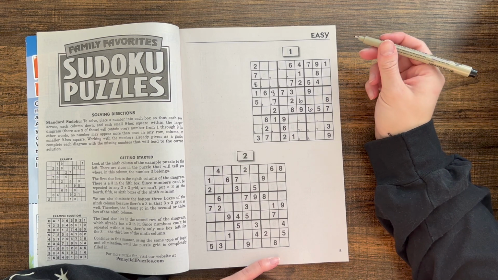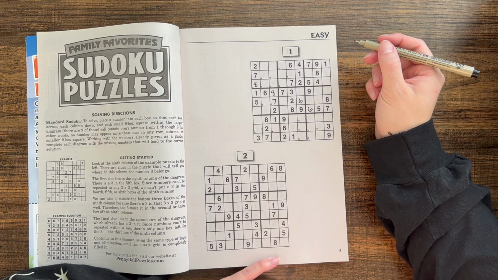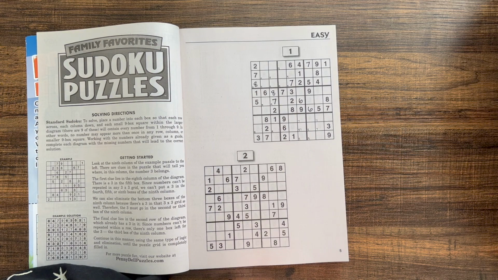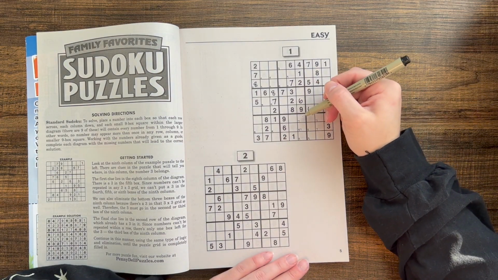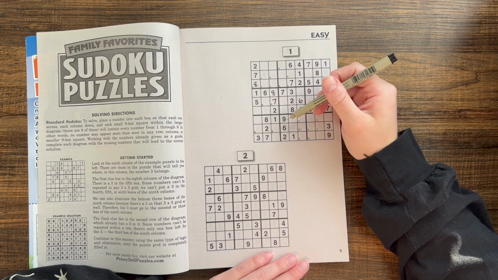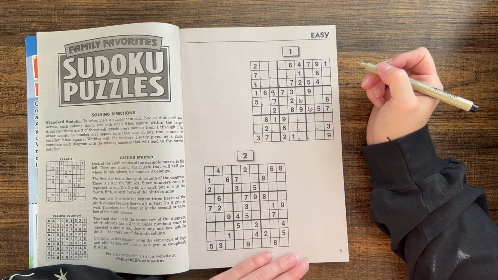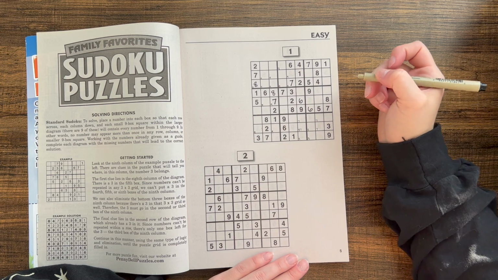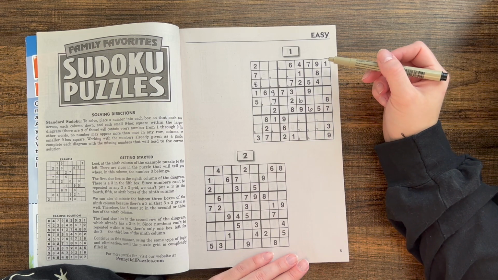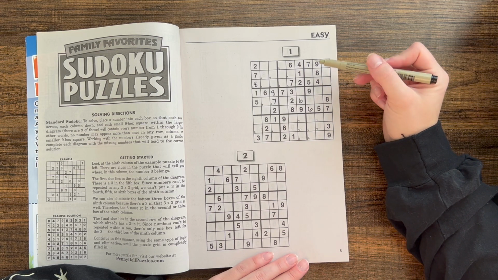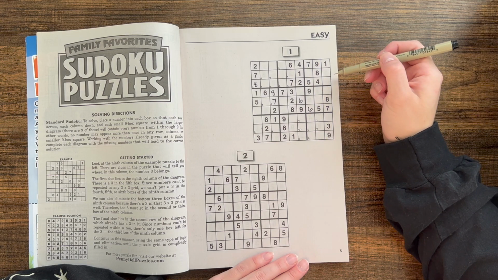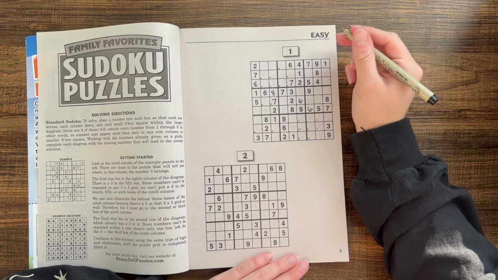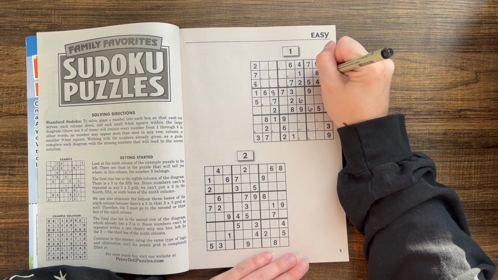Where else? Okay. So there's a 6 in this column. There's already one there. Okay. So there's a 6 in this column. So one of these has to be a 6.